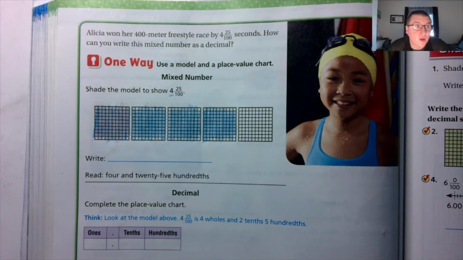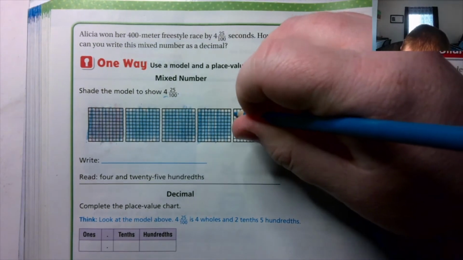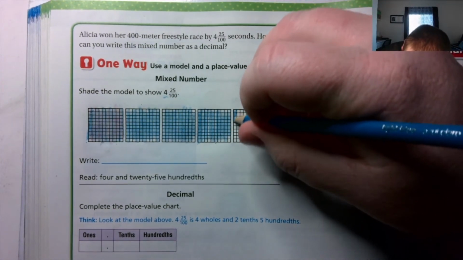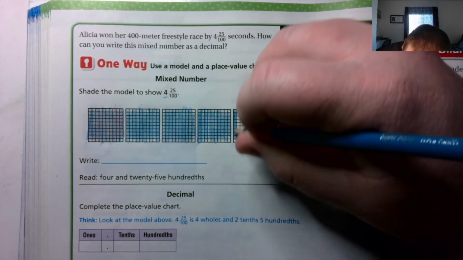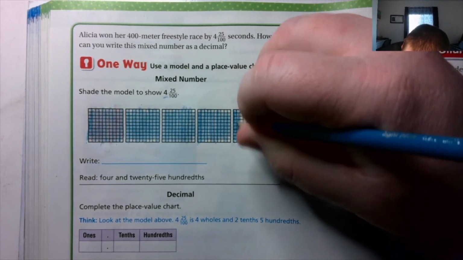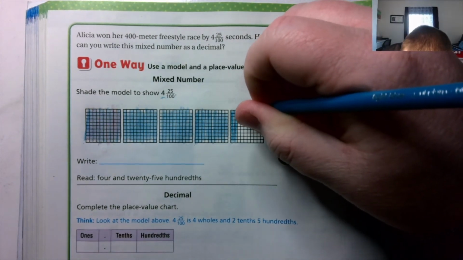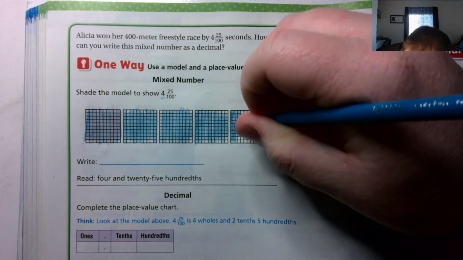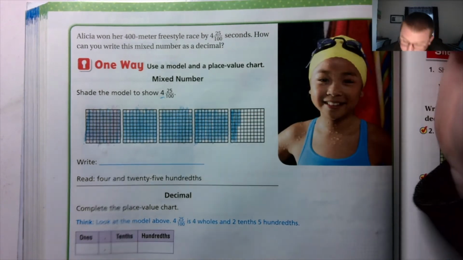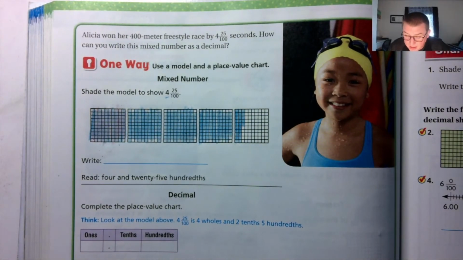Next, we have 25 hundredths. Well, we know one of these flats has 100 squares, so we need to shade 25 of them. So we're going to go ahead and shade 2 of these rows completely, because each one is 10, so that's 20. And then 1, 2, 3, 4, 5 boxes. So your shading should look something like this.